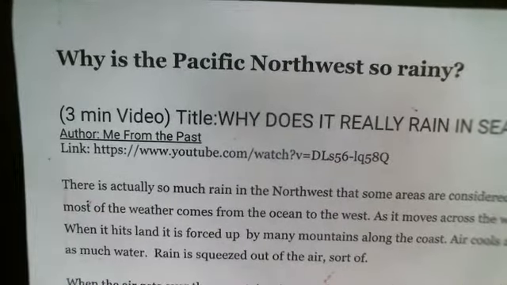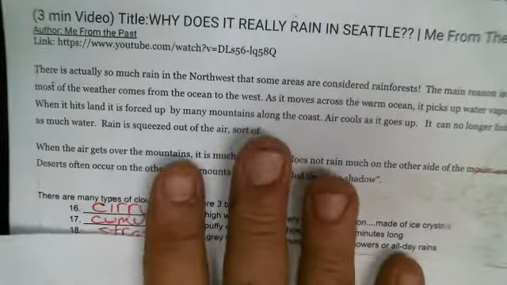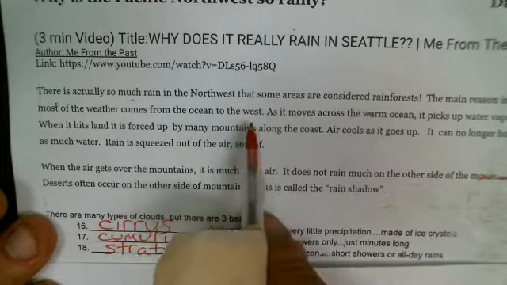So, why is the Pacific Northwest so rainy? There is actually so much rain in the Northwest that some areas are considered rainforests. The main reason is that most of the weather comes from the ocean to the west. As it moves across the warm ocean, it picks up water vapor. Then it hits land and is forced up by many mountains along the coast.